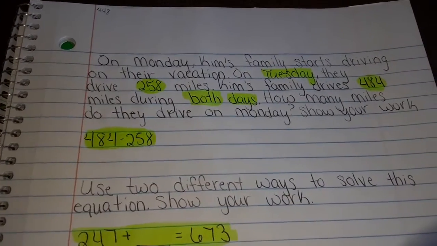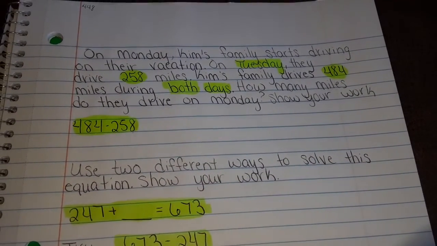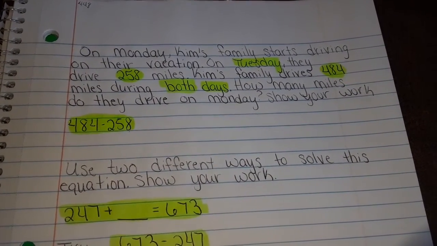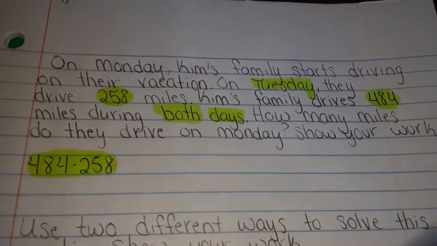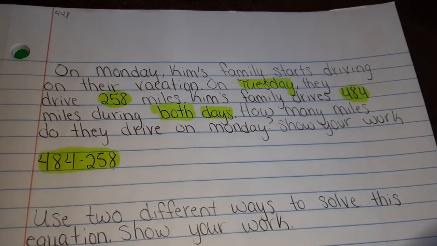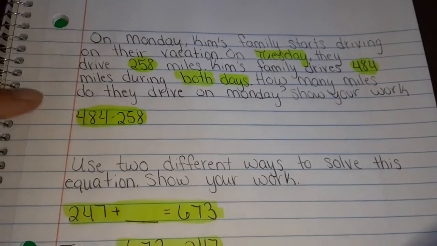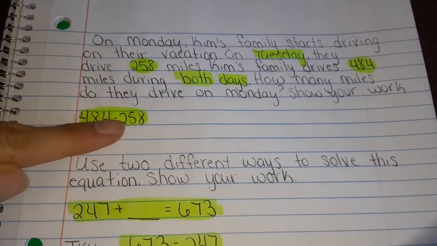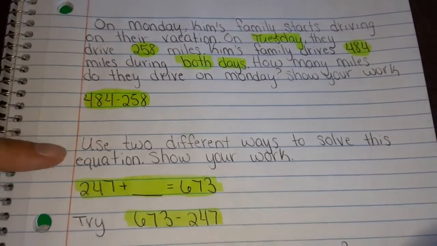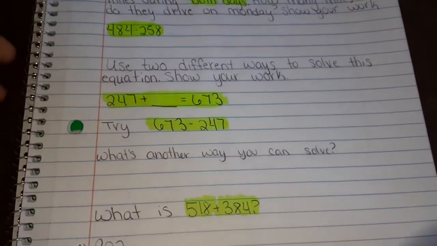On Monday, Kim's family starts driving on their vacation. On Tuesday, they drive 258 miles. Kim's family drives 484 miles during both days. How many miles do they drive on Monday? Show your work. 484 minus 258. Use 2 different ways to solve this equation. Show your work.